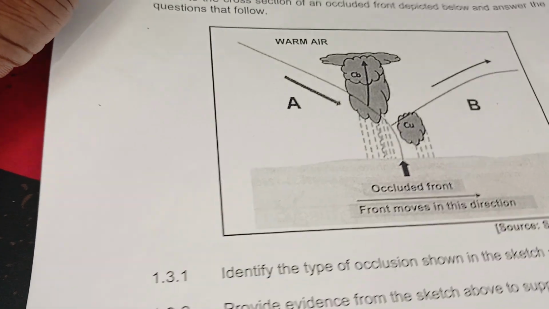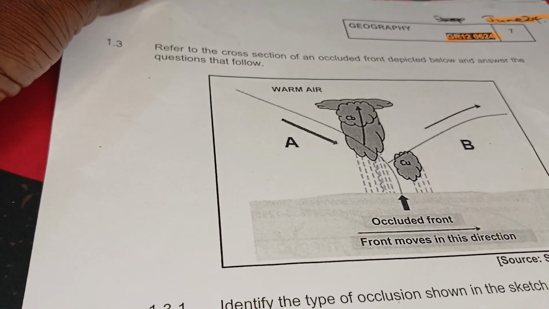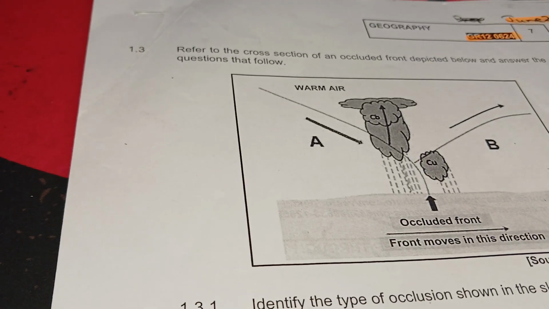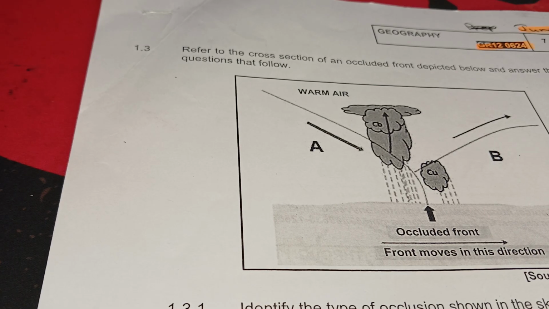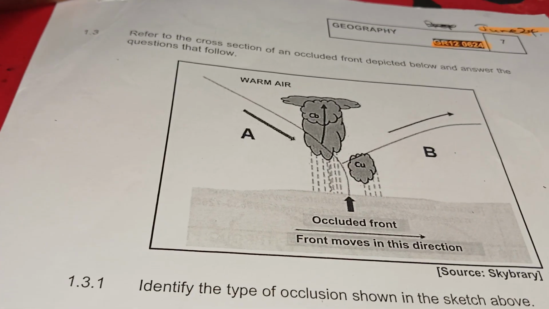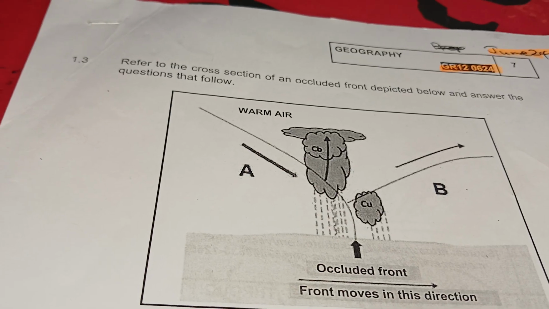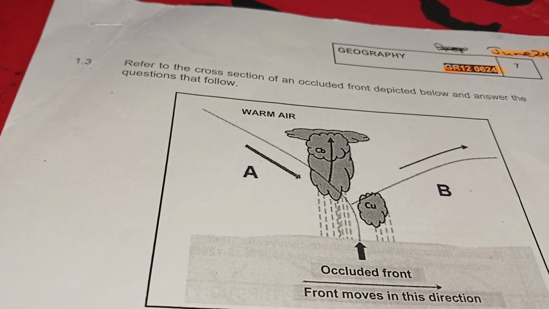The reason I'm doing this is just for understanding purposes, because I'm trying to simplify mid-latitudes in a way, but guided by the past exam papers. That's the strategy I'm trying to use. So I'll do those two questions.